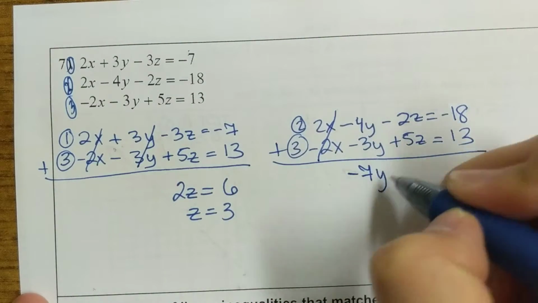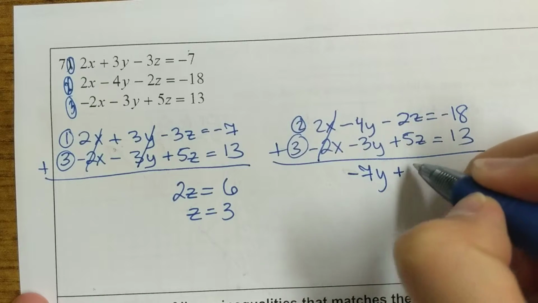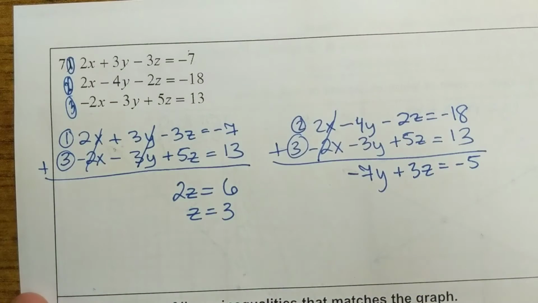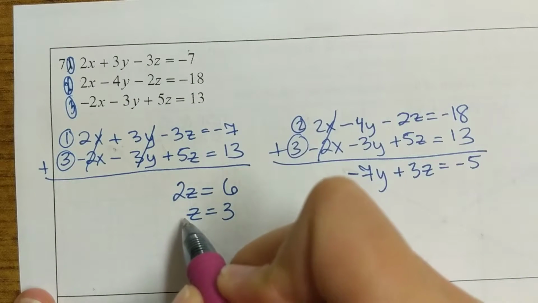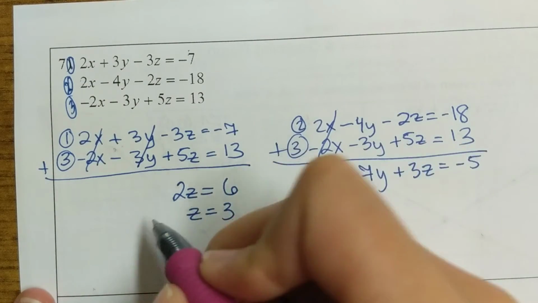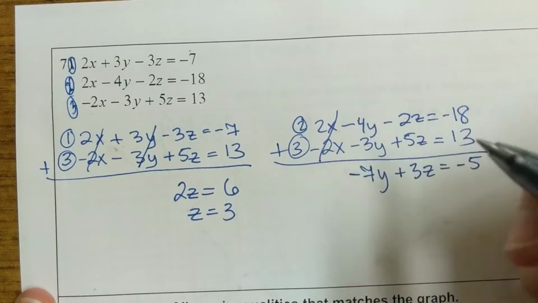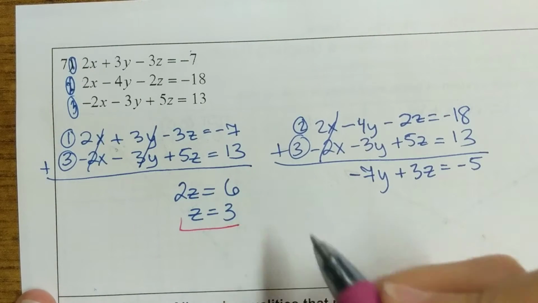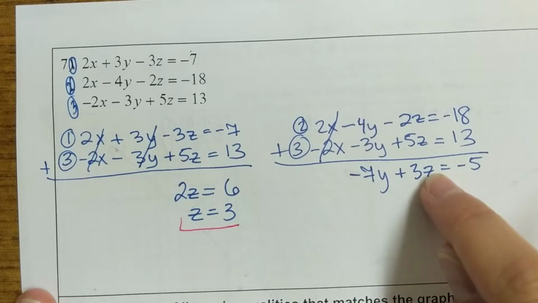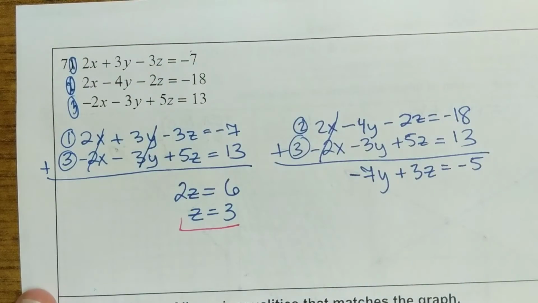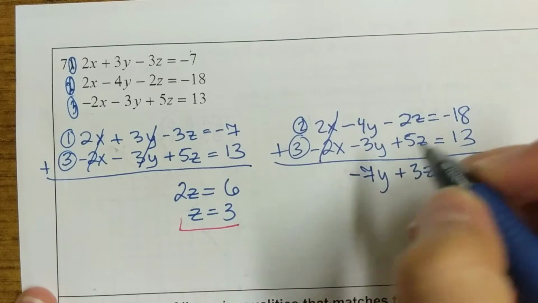Negative 7y plus 3z equals negative 5. Now we have equation 4. Well, this is technically equation 4, but it's just a value. Now we have equation 4 and equation 5. But since we just have an actual value for z, we're going to plug that into this z and get y, and then plug the z and y into one of our top 3 equations.